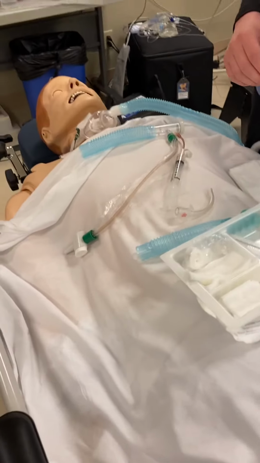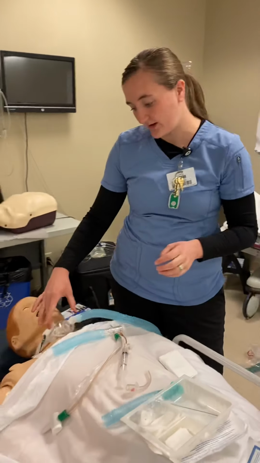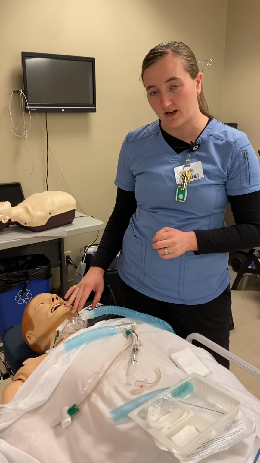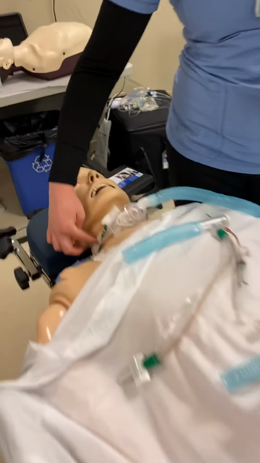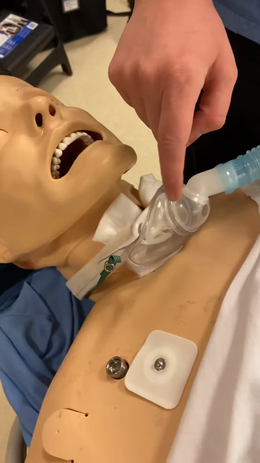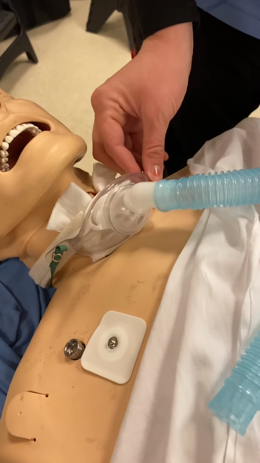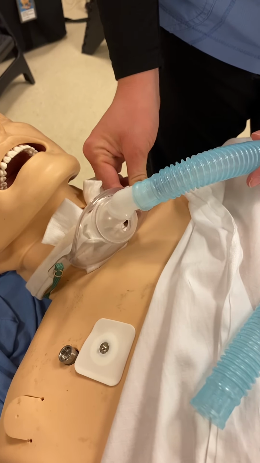So when you are doing trach care, that means you're going to replace the dressing on your trach. You're going to change out the ties on your trach if they are soiled, and then you're going to replace the intercannula. This is a trach mask. This is what it would look like if your patient was on trach mask.